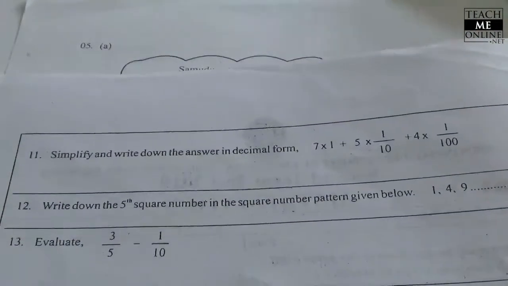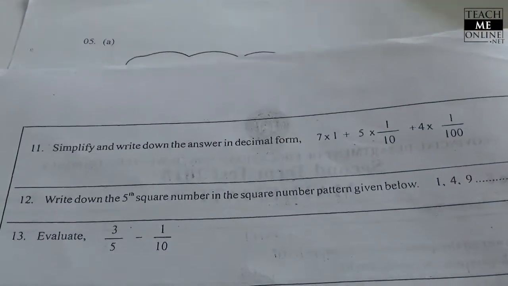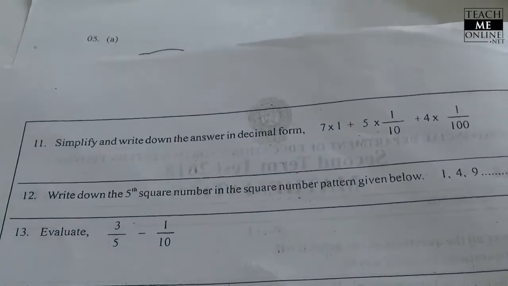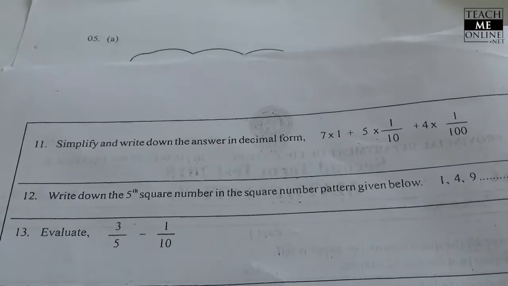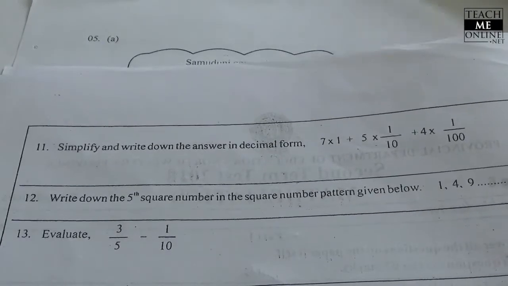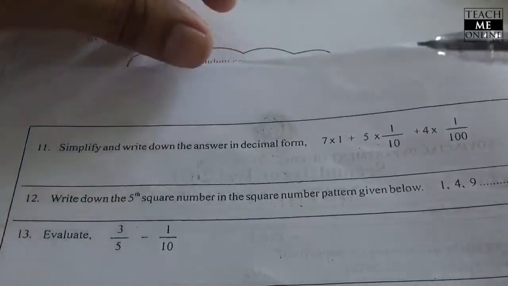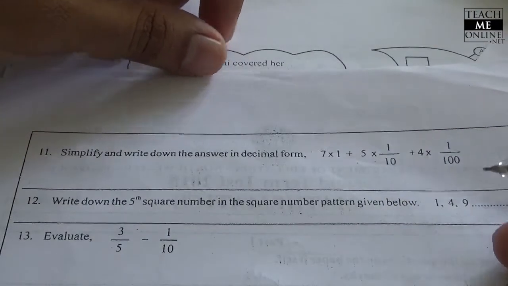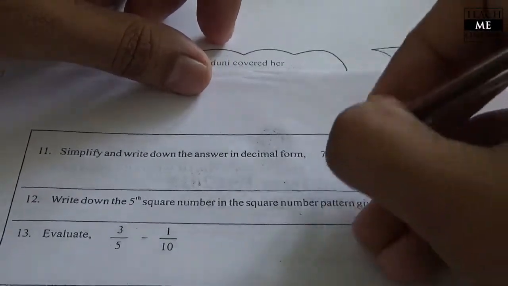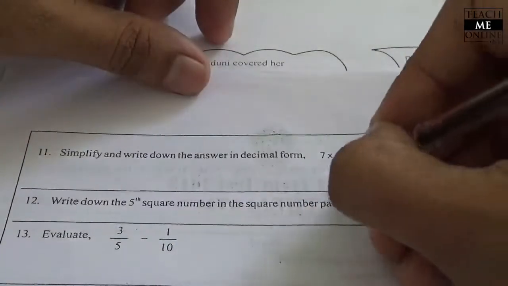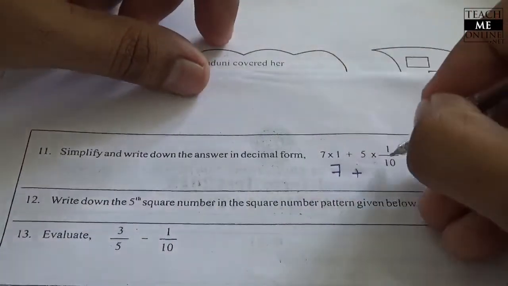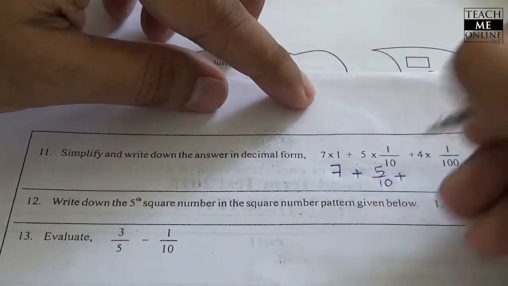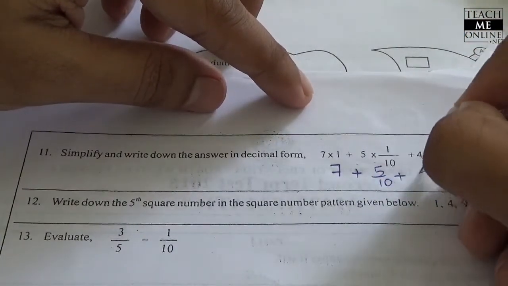Moving on to question number 11. Simplify and write down the answer in decimal form. So we have 7 times 1 plus 5 times 1 upon 10 plus 4 times 1 upon 100. Let's see. 7 times 1 is 7, plus 5 times 1 upon 10 is 5 upon 10, plus 4 times 1 upon 100 is 4 upon 100.